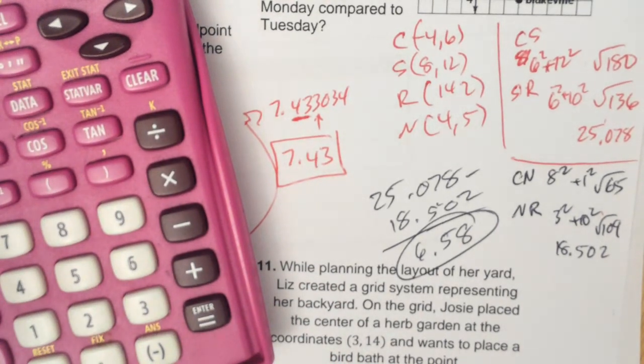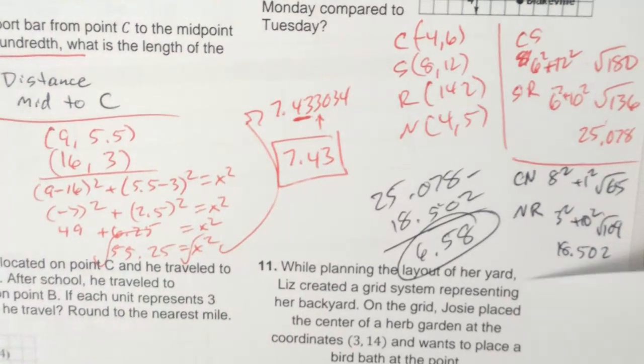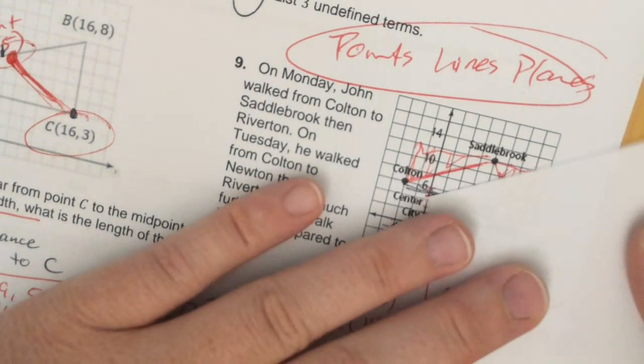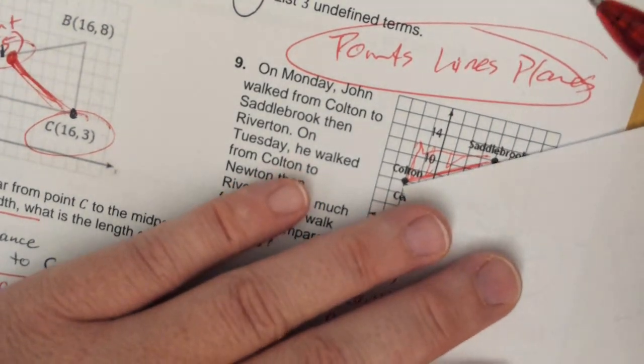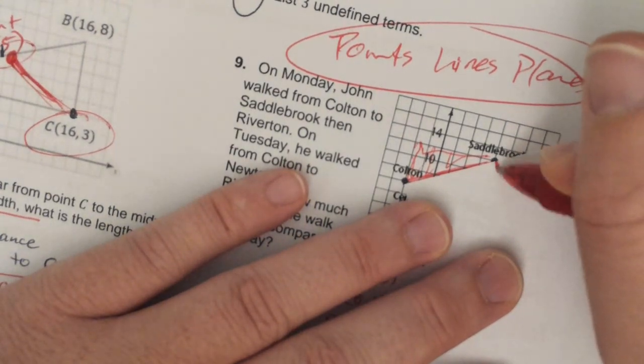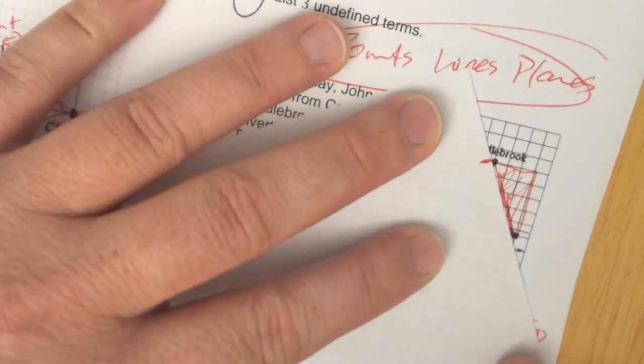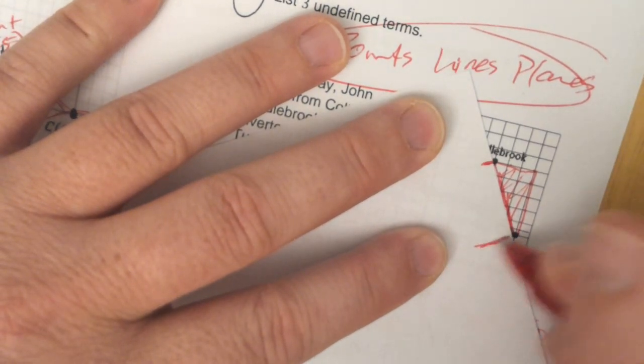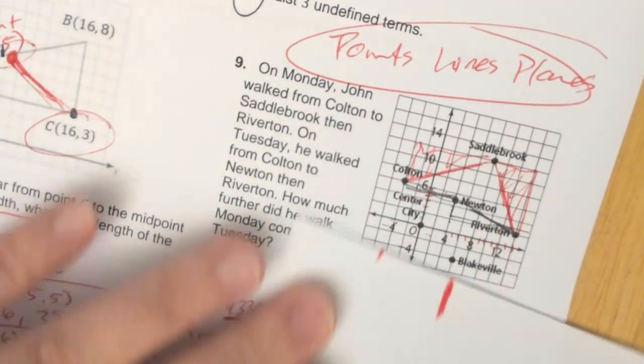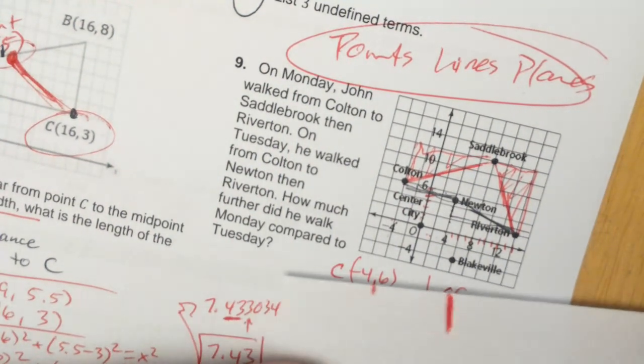Now, if your head exploded, what was another way to do this, right? Another way to do this was just to measure it. So if we go by red, from Colton to Saddlebrook is this distance, and then add this distance right here. All right, so that's the whole distance there. Okay, now let's do black.